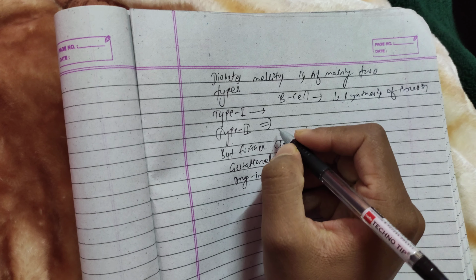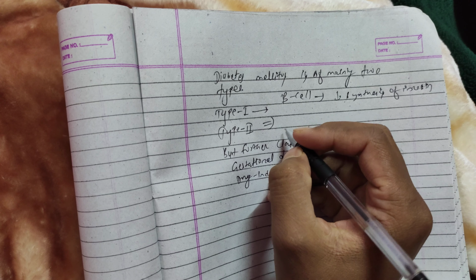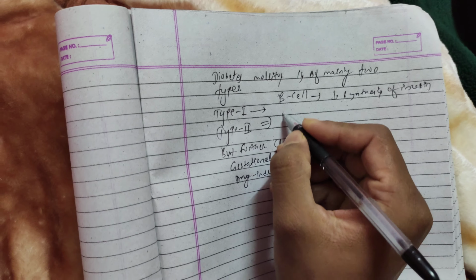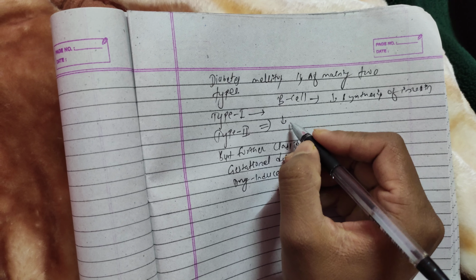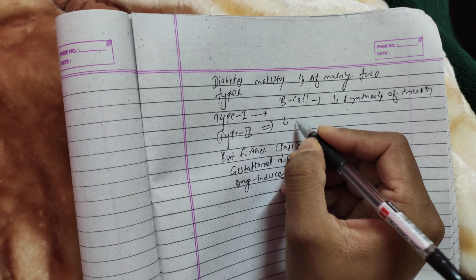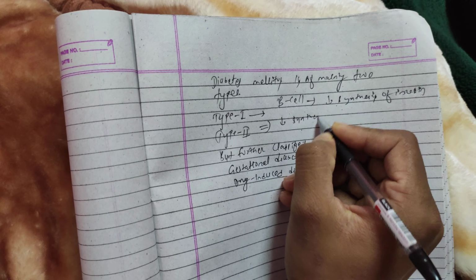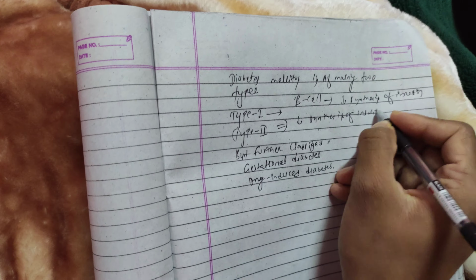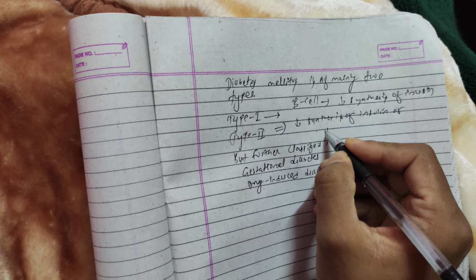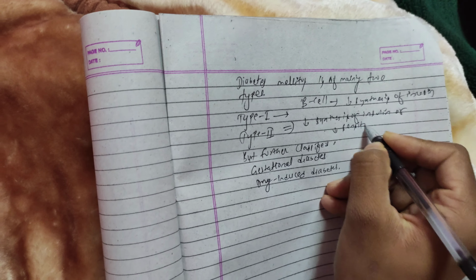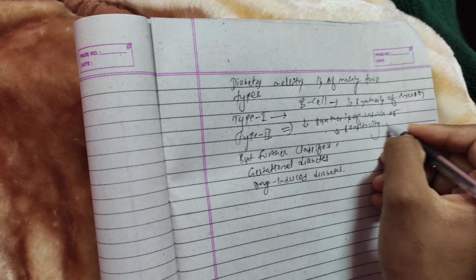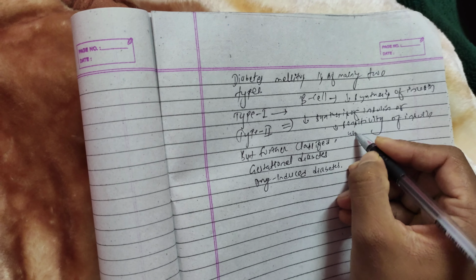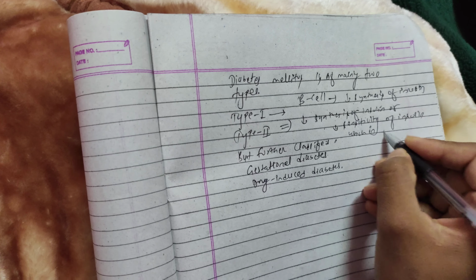And type 2 diabetes mellitus is the type of diabetes mellitus in which there is either a decrease in synthesis of insulin or decreased sensitivity to insulin, which mainly occurs in obese patients.